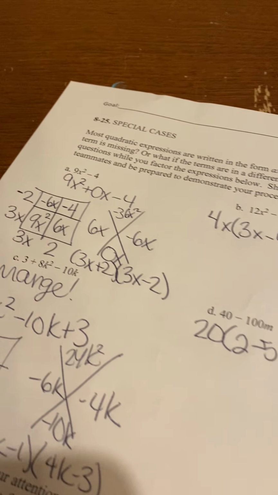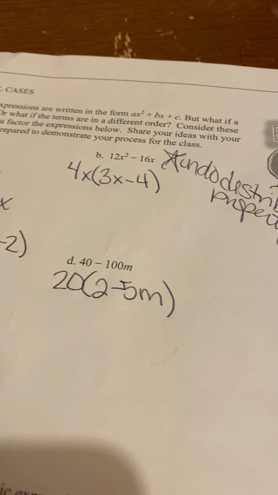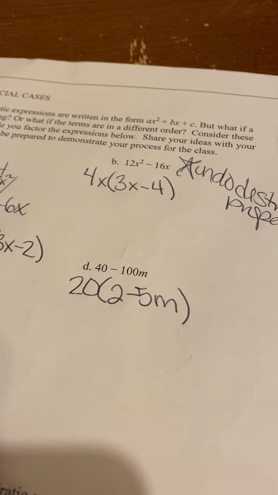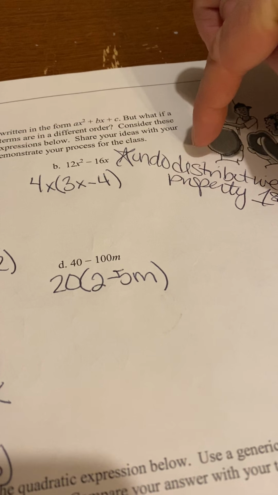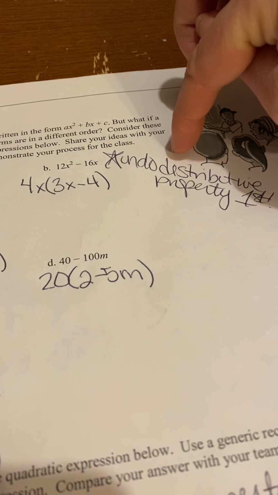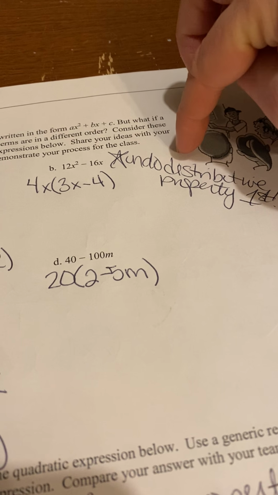Okay, we just looked at 25A. So now if we look at 25B, one thing to keep in mind when you're factoring is you should always undo the distributive property first, because a lot of times it will make it a lot less complicated for you.